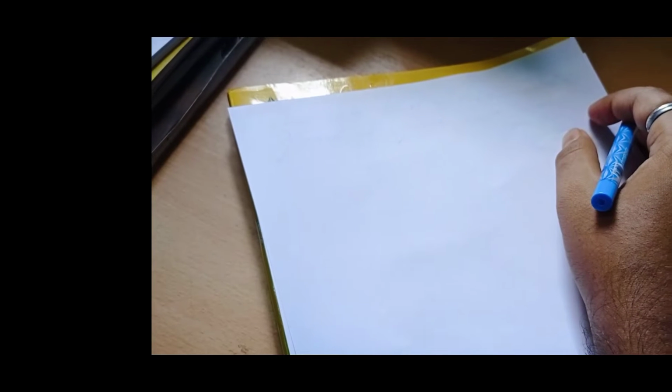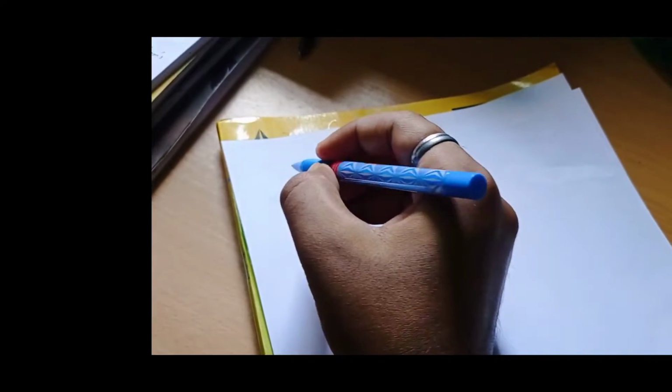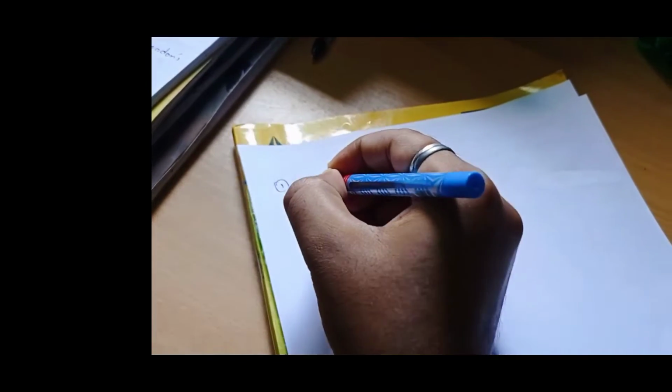Good morning everyone. Today I will show how to find out the value of each share using Gordon model. Okay. So how you can find out the value of each share? I will today show you. First we have to write the question.